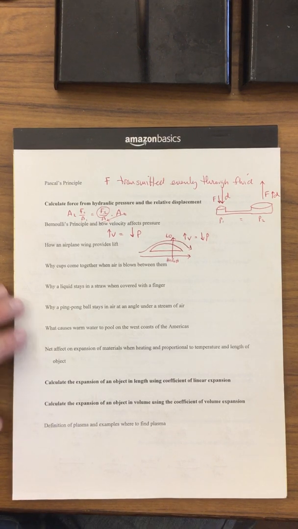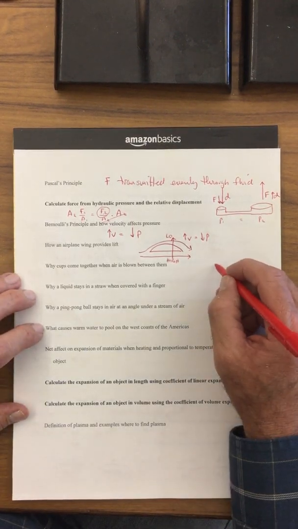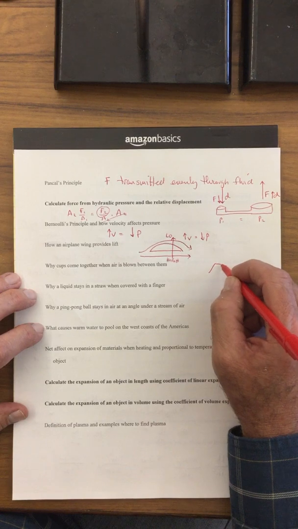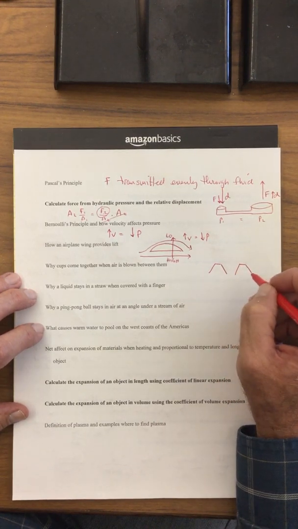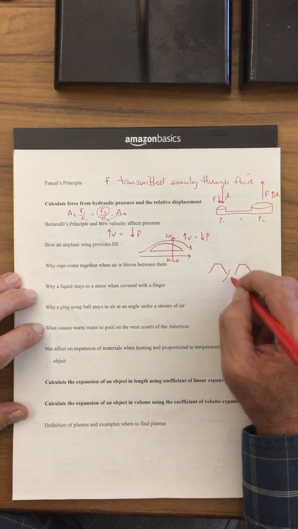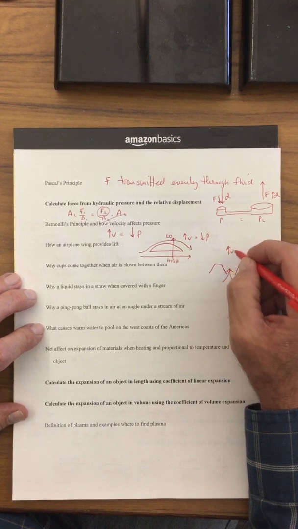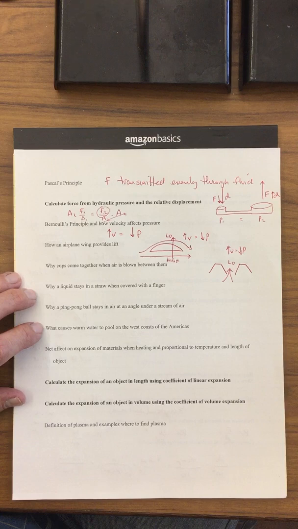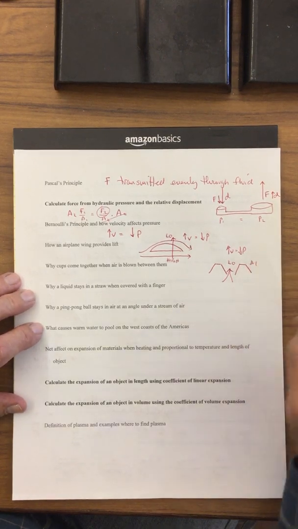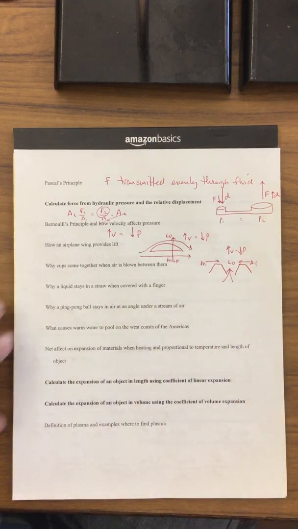Why cups come together when air is blown between them. If you remember, I had a tube or a straw, and I blew the air through between them, and so it was increasing the velocity, decreasing the pressure, creating low pressure. Where is it high pressure? It's higher pressure on the sides, and it wants to equalize, and so it pushes the two cups in.